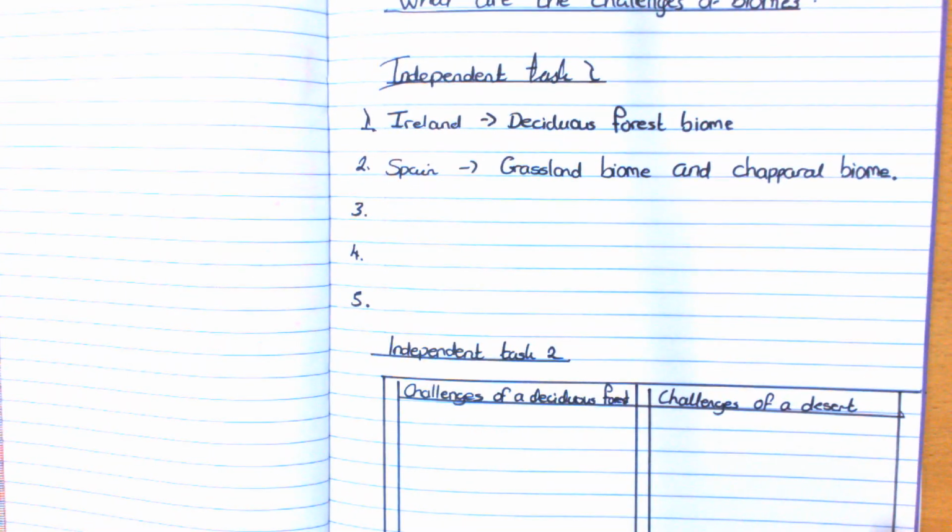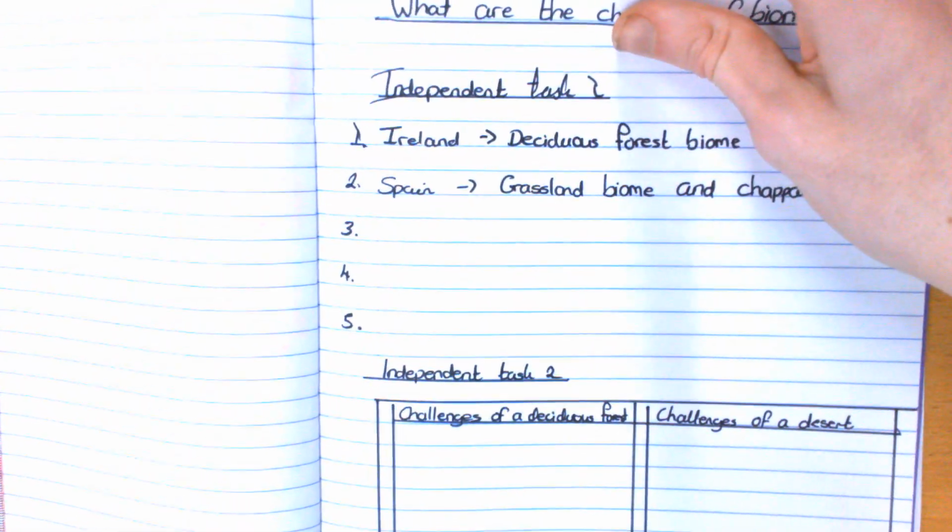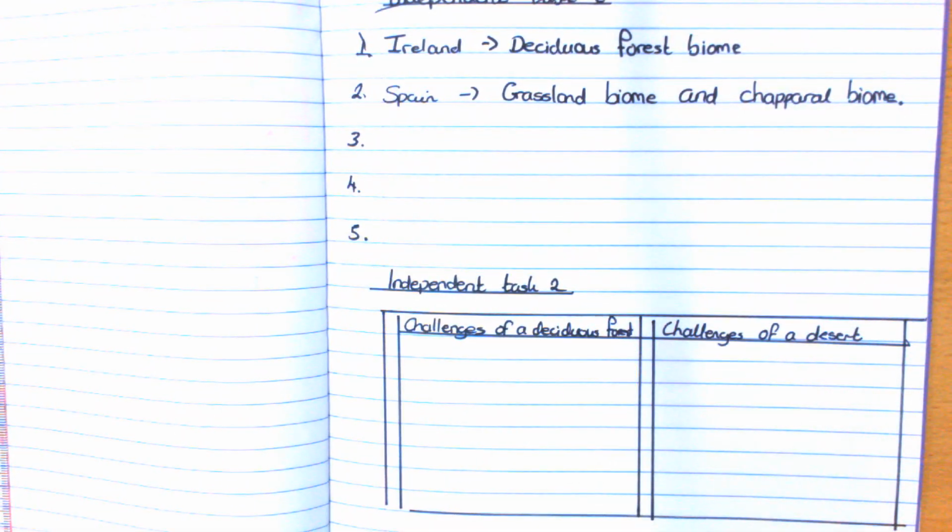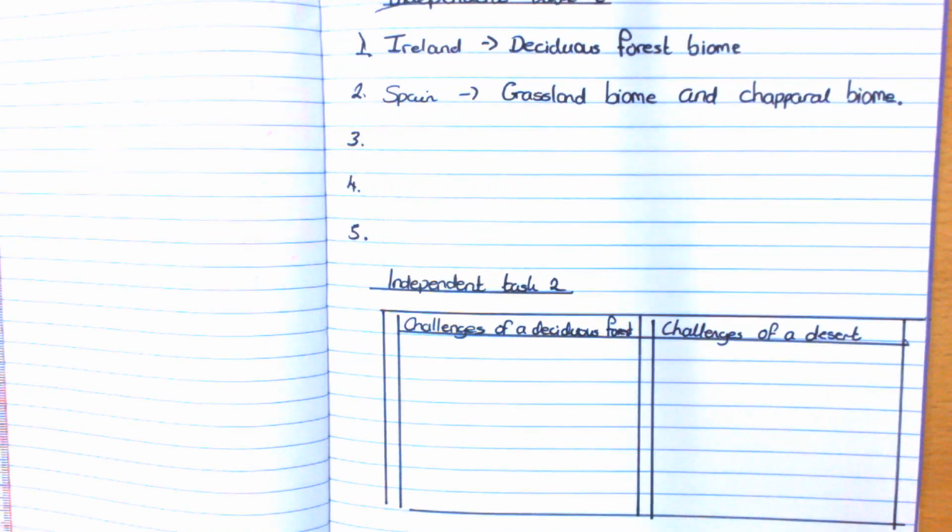Okay, so your job is to come up with 3 challenges per biome. So I've discussed 2 different biomes and challenges associated with them. What you need to keep in your head is what are the factors for successful living. We need resources, we need light, we need dry weather, and we need some rain to grow crops. Let's think about that now for a deciduous forest and a desert.